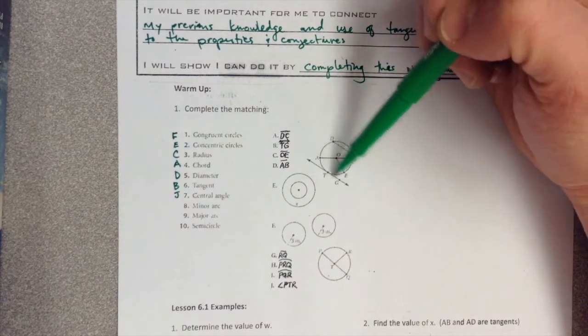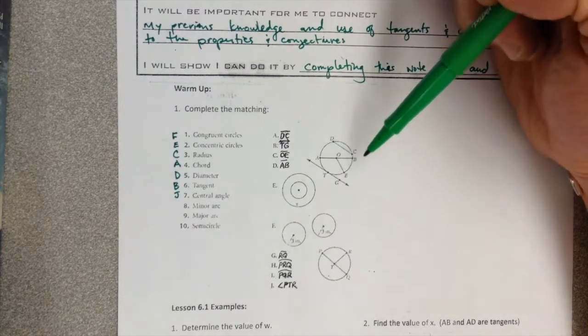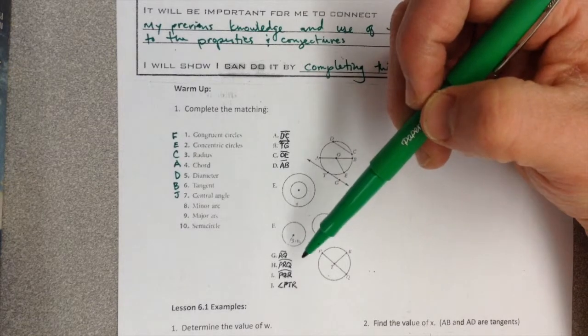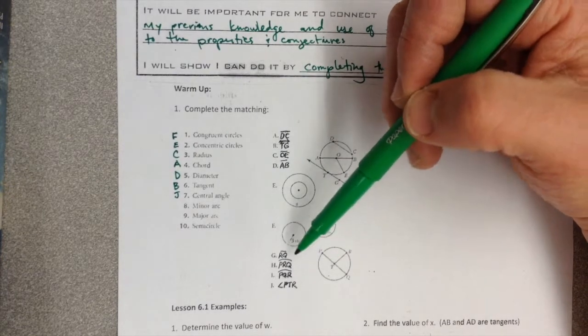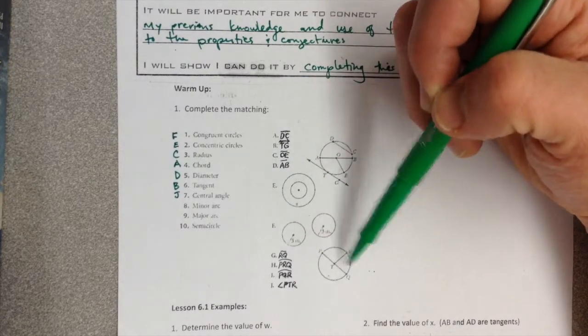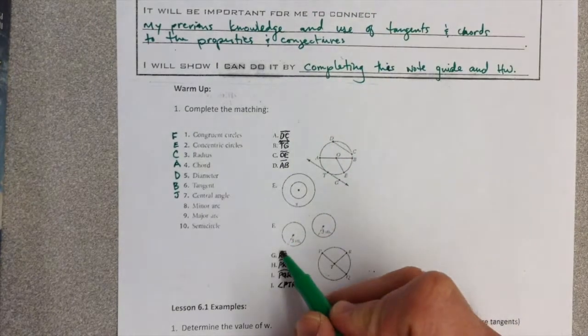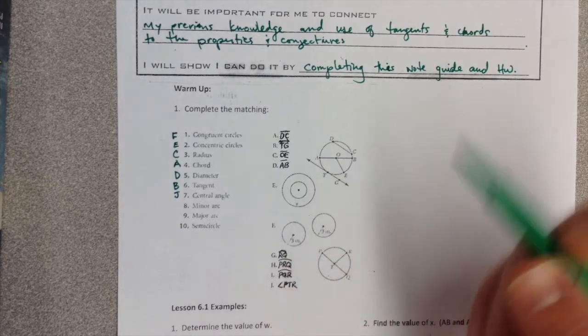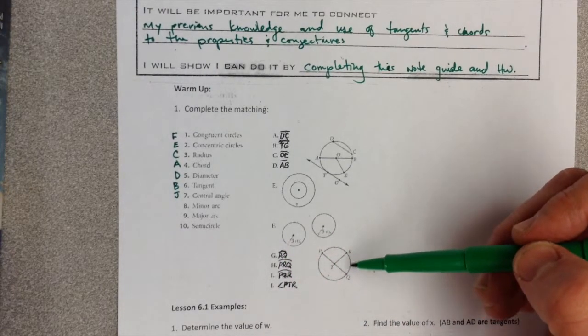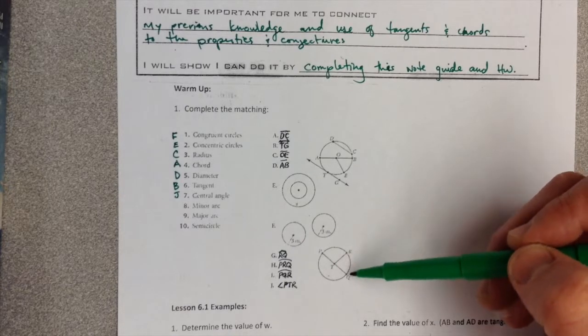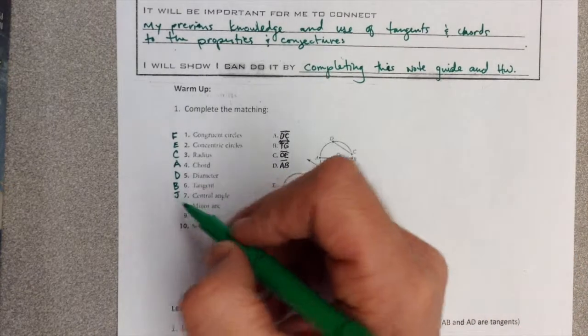B to E, A to E, those are also arcs. So let's see what's listed. RQ is listed there, and that should show as an arc. RQ is our minor arc there. So G is RQ.